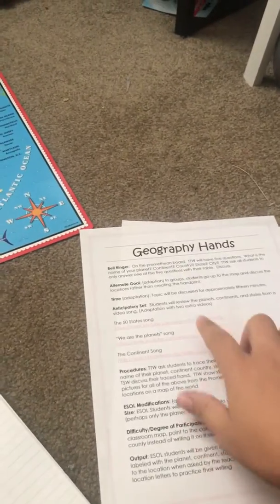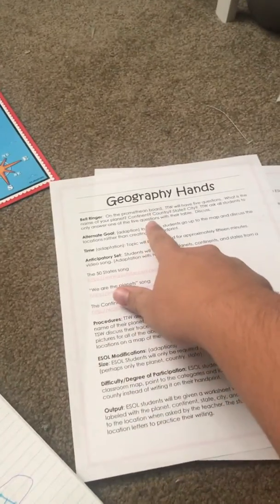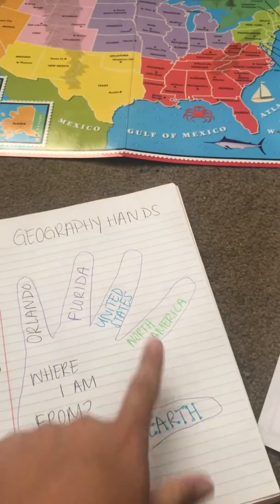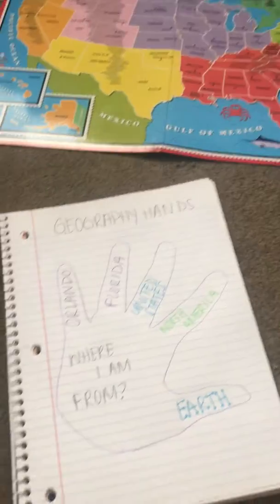In this lesson plan, the assignment is to do their planet, continent, country, state, and city. So that's what I did here. This is kind of like 1, 2, 3, 4, 5. Of course it can go in any order, it's not that big of a deal.